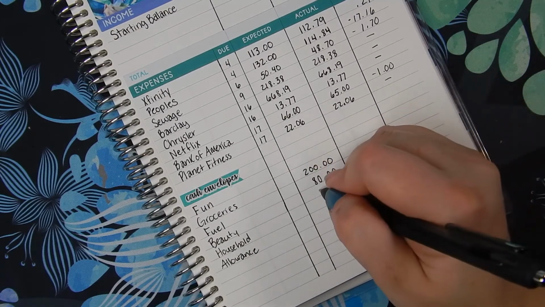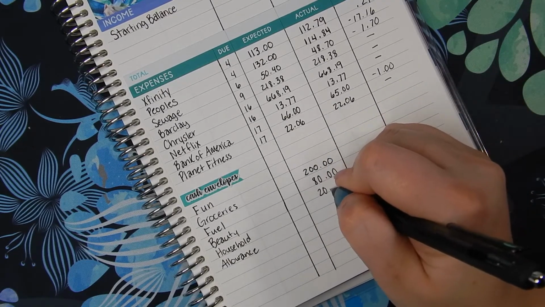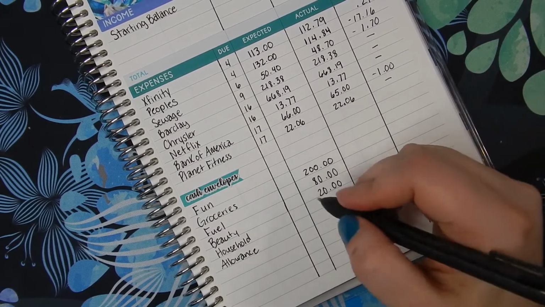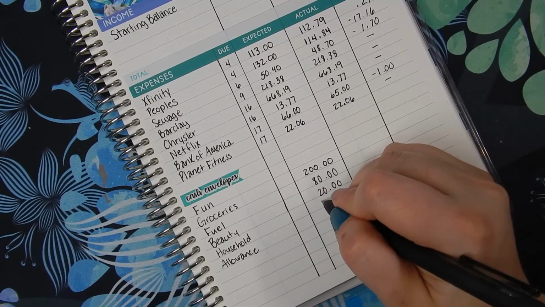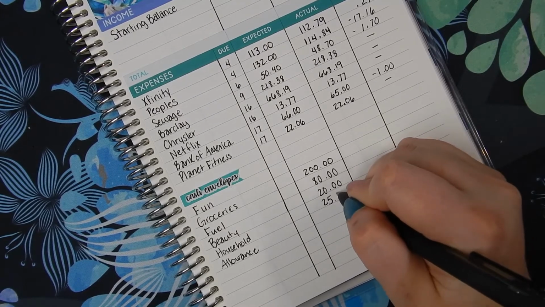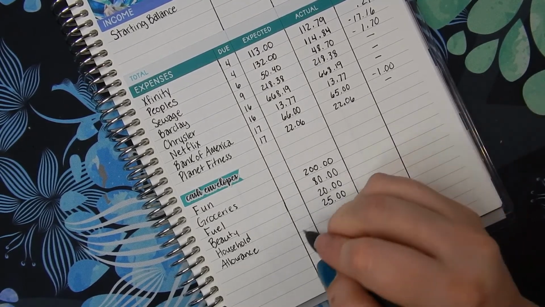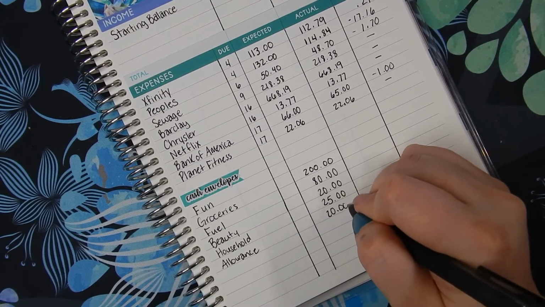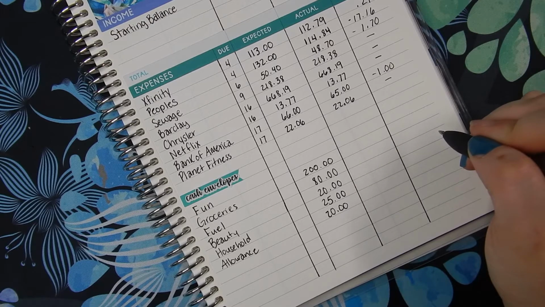And then beauty, I would like to add $20 to that again this month. I know there's a couple things that I'm almost out of that I want to pick up. Household, we're going to do $25 again this pay. And the boys' allowances, they're doing really well with those, so they'll be getting that $20.